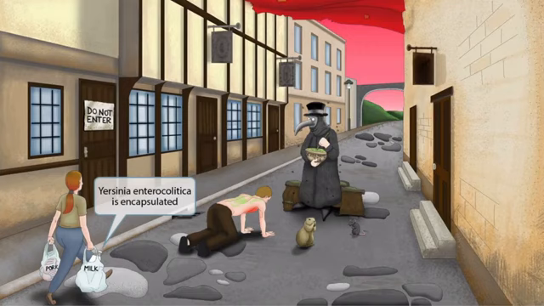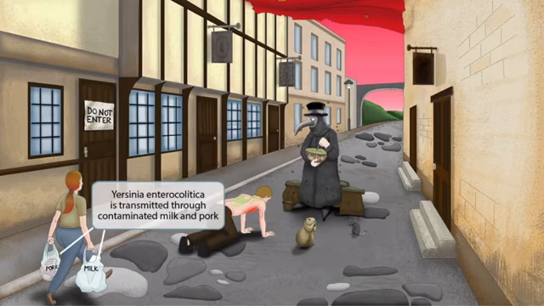As you can see, she's carrying some food to those in need. Just like the plague doctor with the sacks, the bags are here to help you remember that Yersinia enterocolitica is also encapsulated. If you look closely at the bags, you can see that she's carrying pork and milk. This is to help you remember that Yersinia enterocolitica is transmitted through contaminated milk and pork.